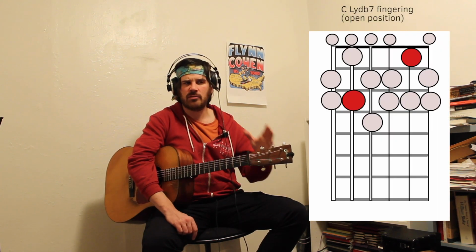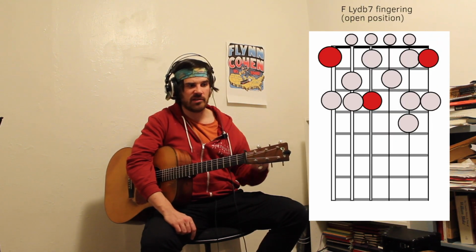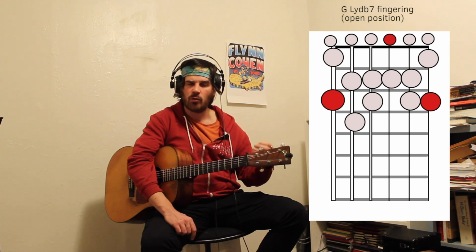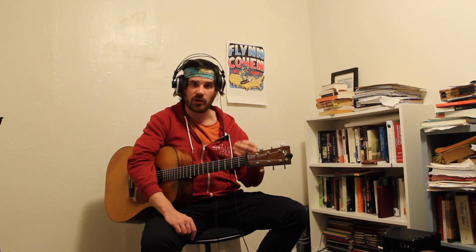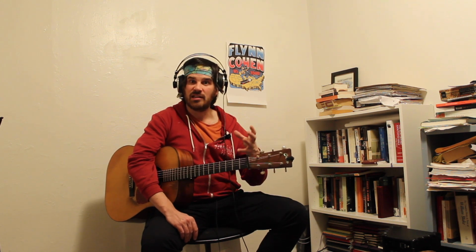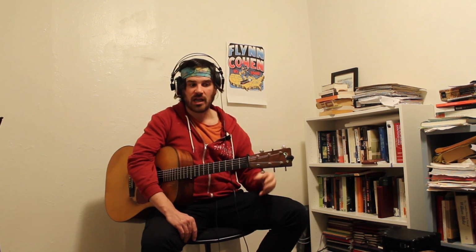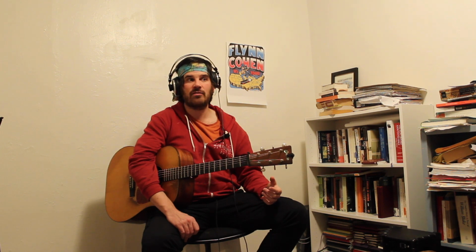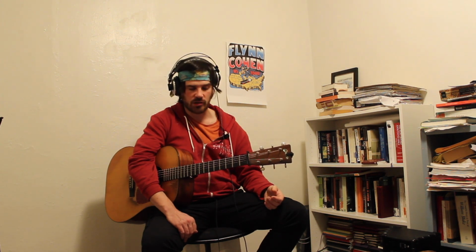So again, we've mapped out C Lydian flat 7, F Lydian flat 7, G Lydian flat 7. We're comfortable with the tune New River Train and when the chords change. And I want to give you an exercise to really get to see the different sixths as the chords change, similar to what I give when I'm studying arpeggios and chord tones.